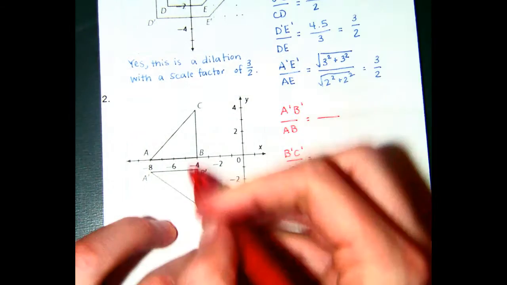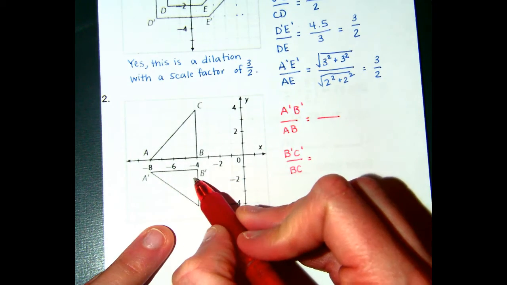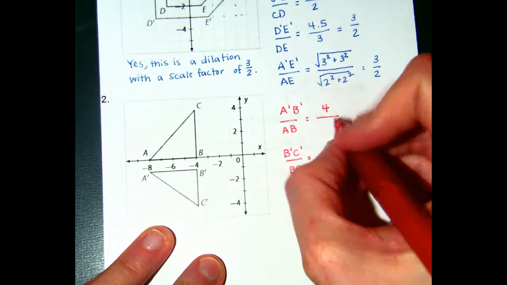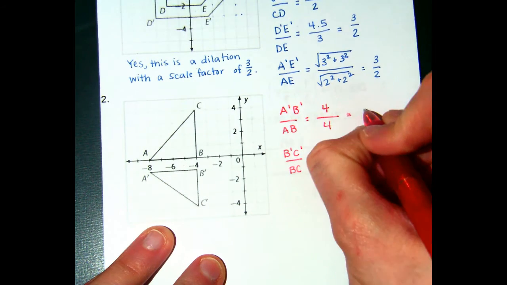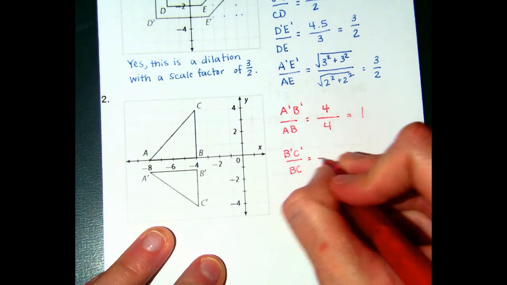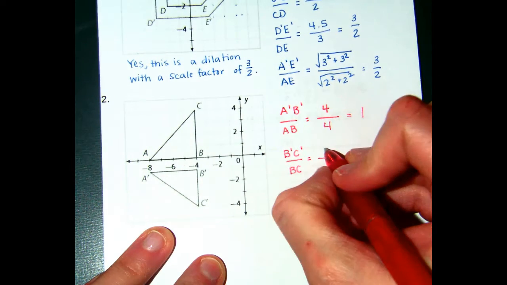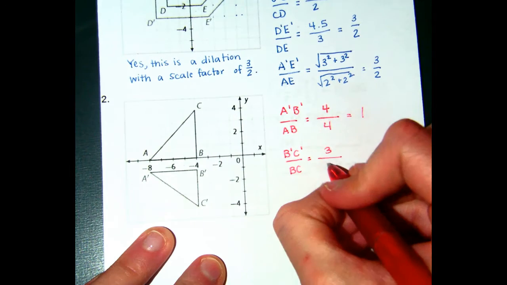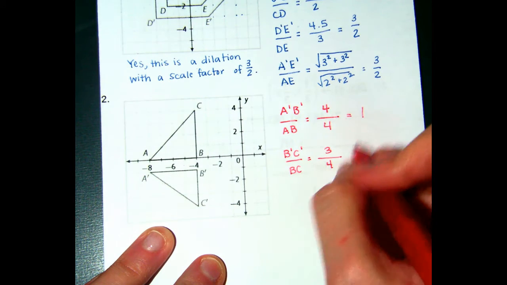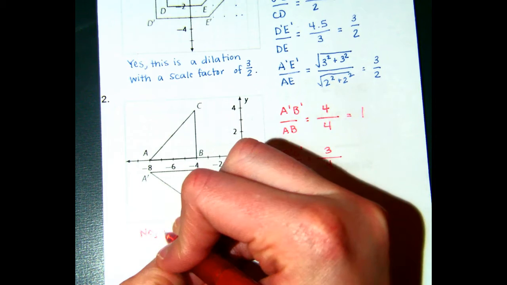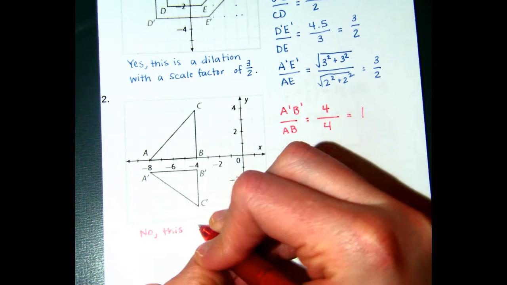So A prime B prime is 1, 2, 3, 4 units, and AB is 1, 2, 3, 4 units. So their current ratio is 1. Okay, and then B prime C prime, 1, 2, 3 units, over 1, 2, 3, 4 units. These do not match. So no, this is not a dilation.